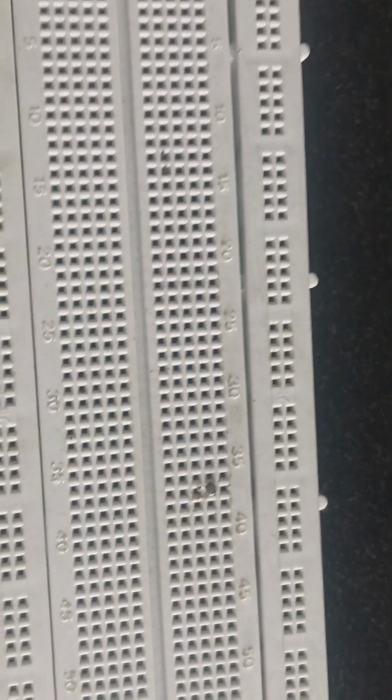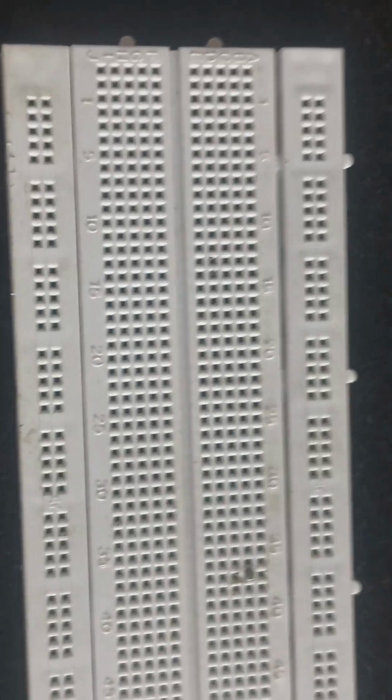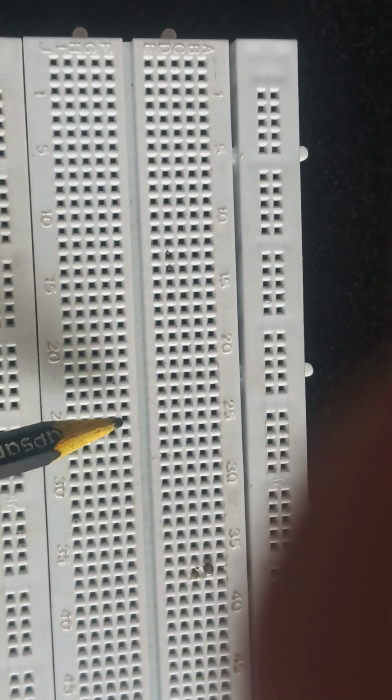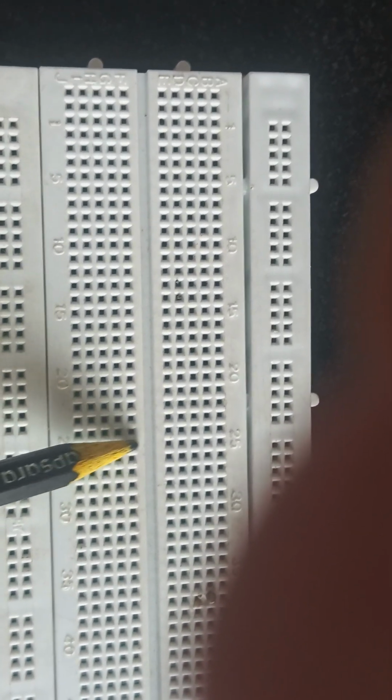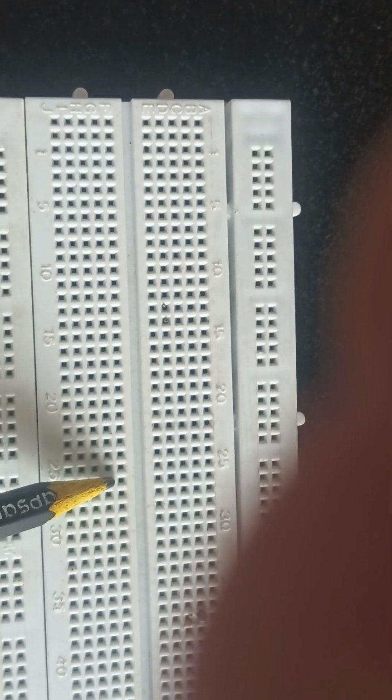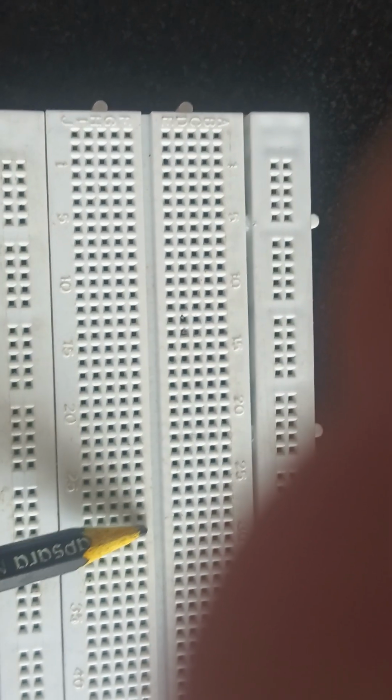This is a breadboard. We are going to give connections in this breadboard. These 5 holes are connected to each other. Same way, all the vertical 5 holes are connected.